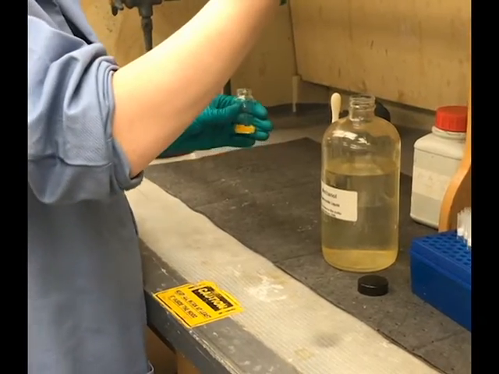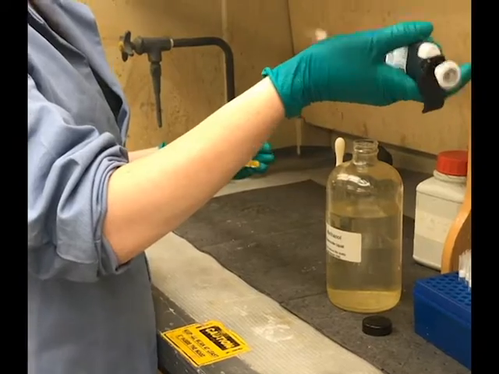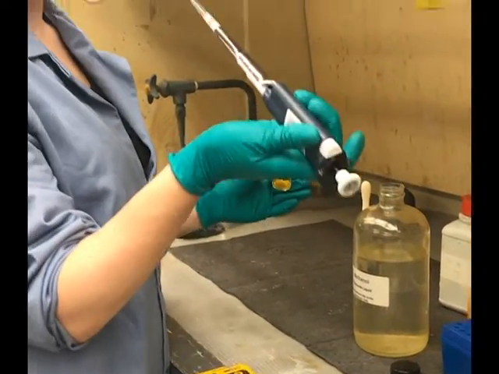Since we're using the same solvent over and over, I'm not changing the pipette tip, but if we were to be changing solvents or touching the sample at all, we would need to change the pipette tip.